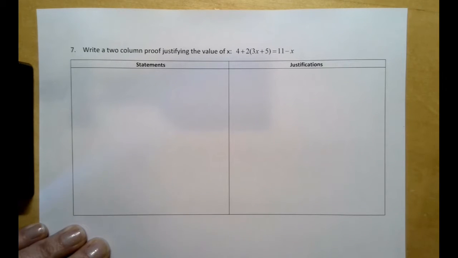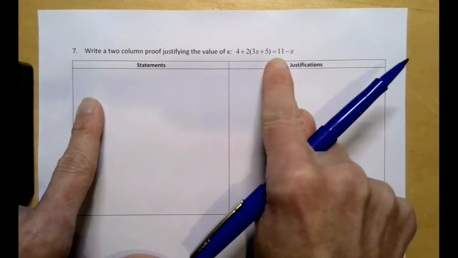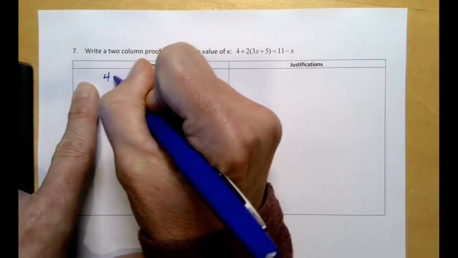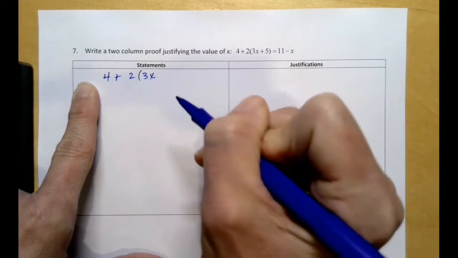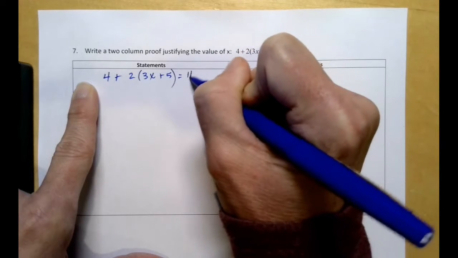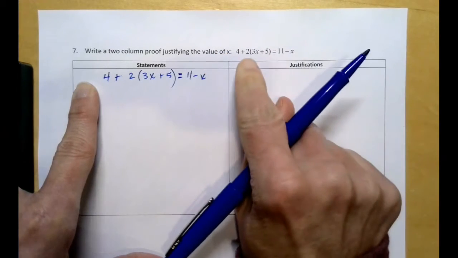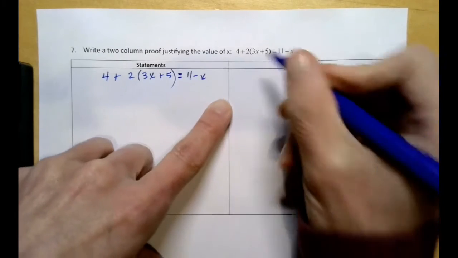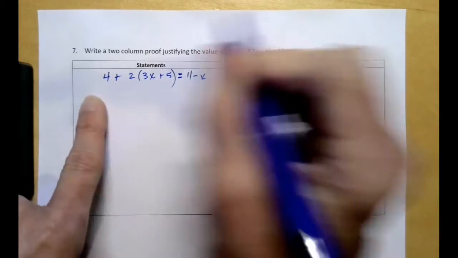All right, so here we have some good old-fashioned algebra, right? A two-column proof justifying the value of x. So I have 4 plus 2 times (3x plus 5) is equal to 11 minus x. And what we're going to say is we want to make sure we justify that value of x. And this first equation, of course, is our given.